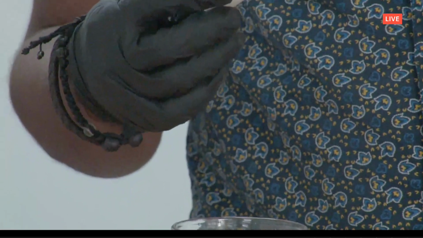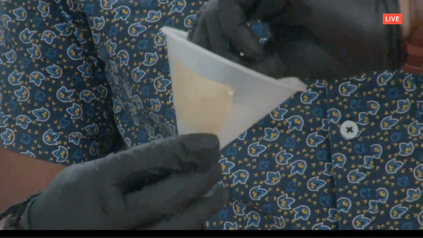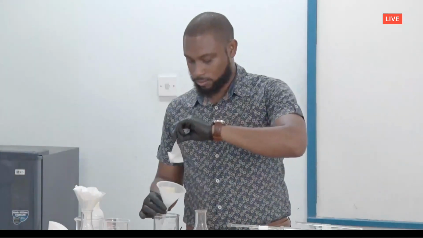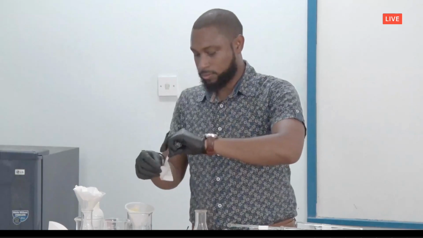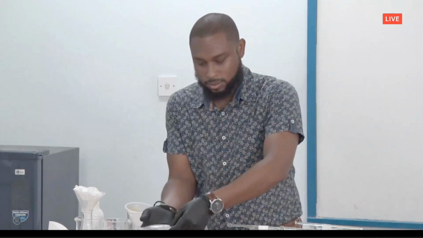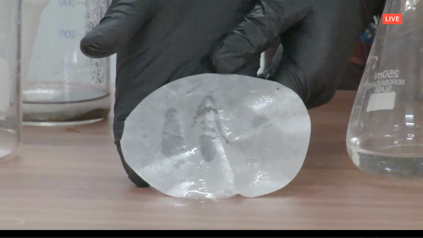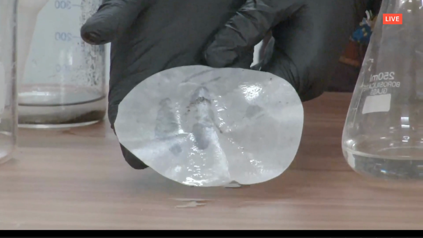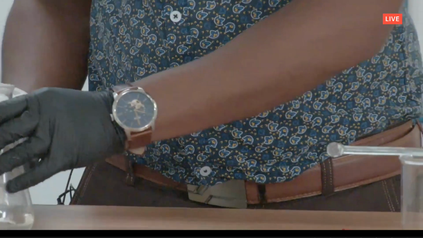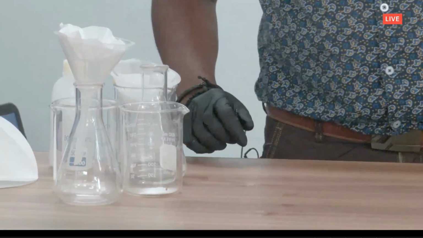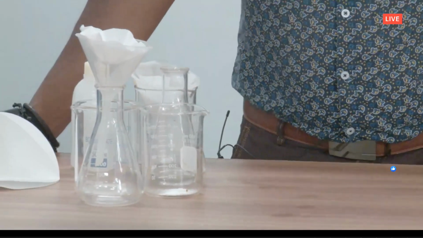Let me take it out. I'll spread it out here. Ooh. And you can see your sand. So I have successfully separated salt and sand. And that, everyone, is filtration. All right? Back to the slides, please.